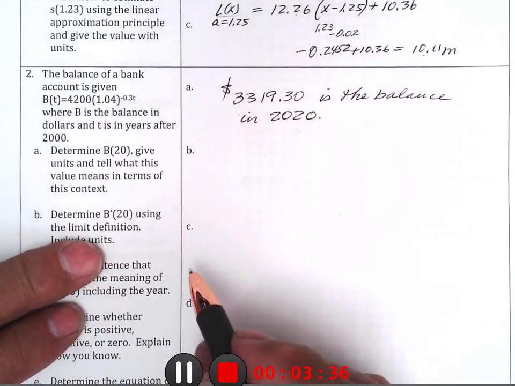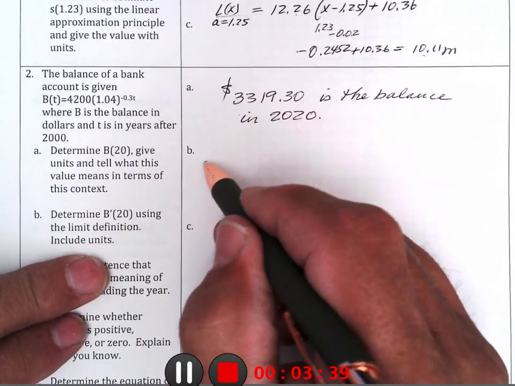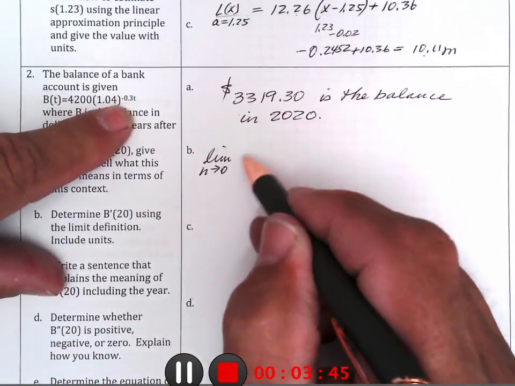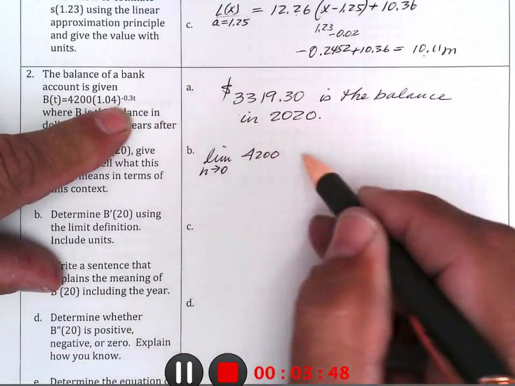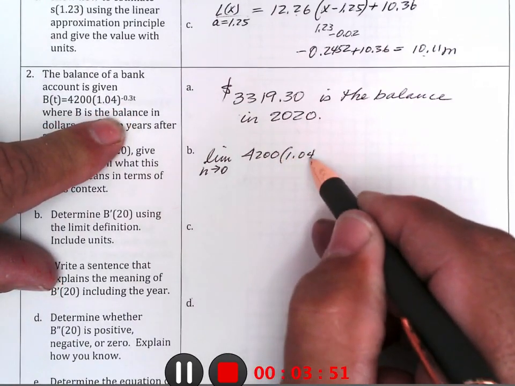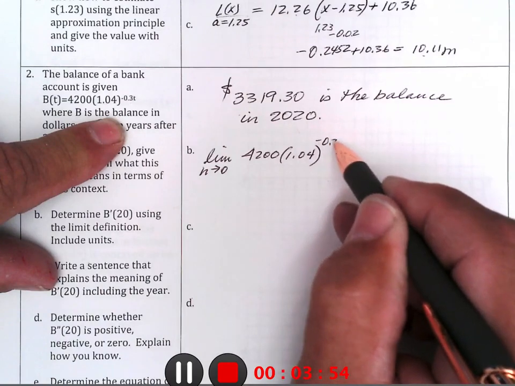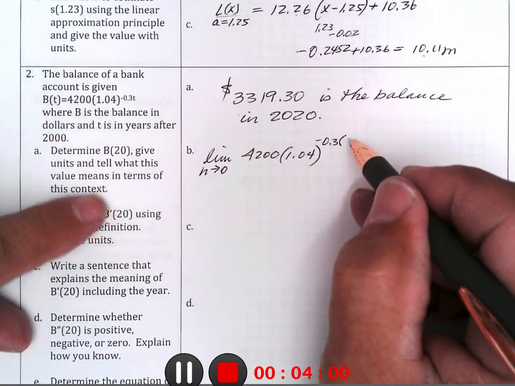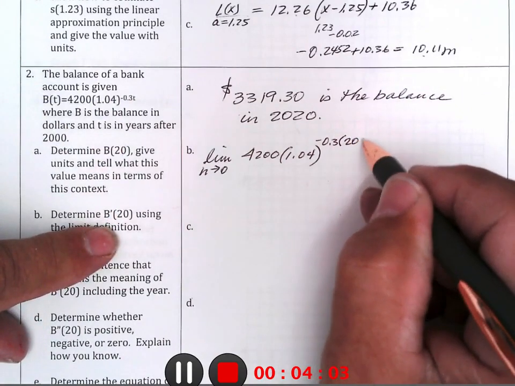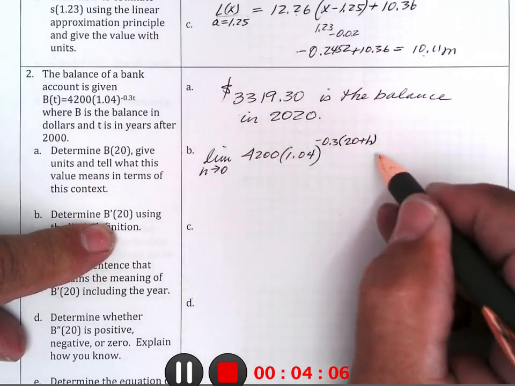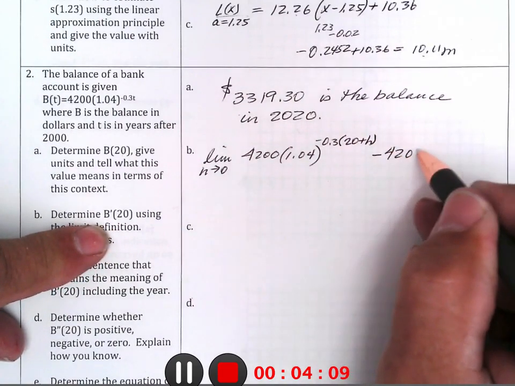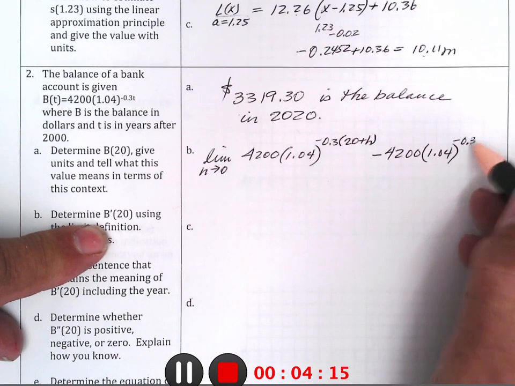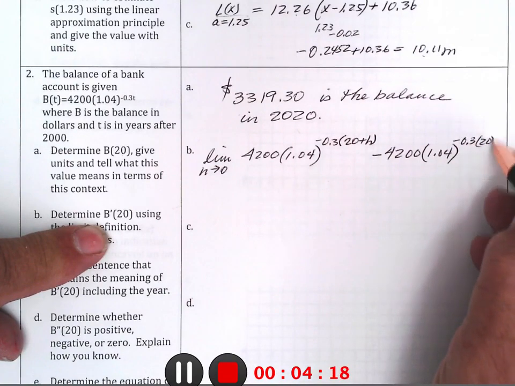B prime, using the limit definition. So that'd be the limit as h approaches 0 of this: 4200 times 1.04 to the negative 0.3, and for the t, we're trying to find it at 20, so 20 plus h, minus 4200 times 1.04 to the negative 0.3 times 20, all over h.